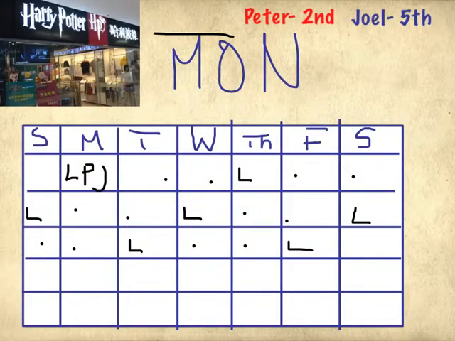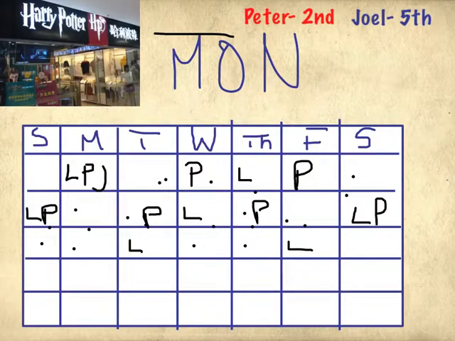Peter comes back every 2nd day, so he goes 1, 2, Peter, 1, 2, Peter, 1, 2, Peter. They were there the same day. 1, 2, Peter, and so on.